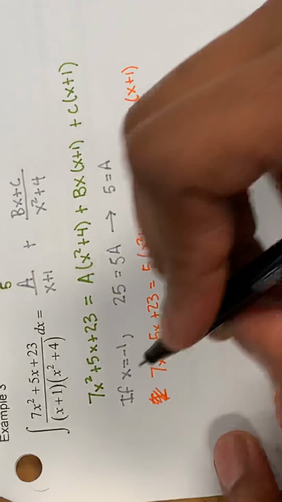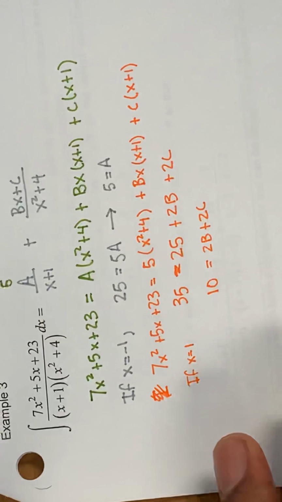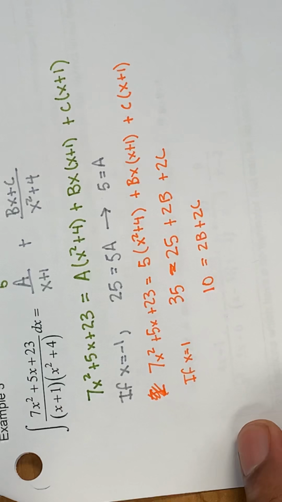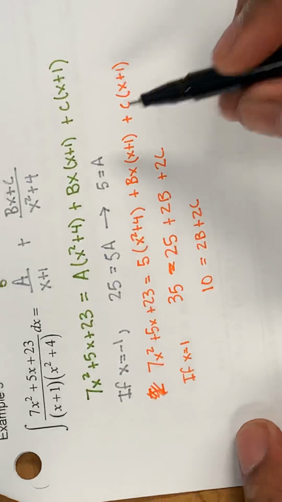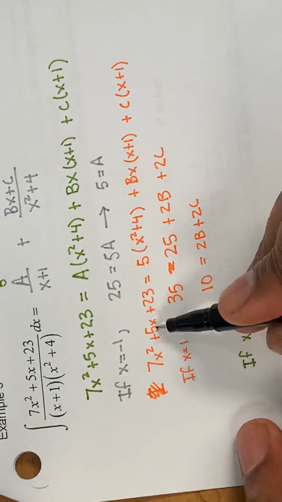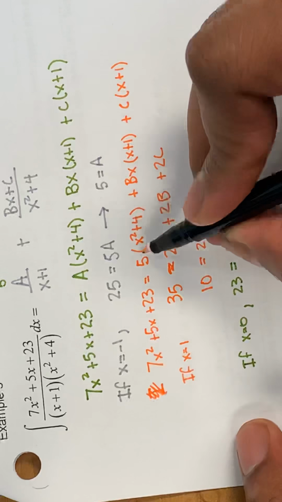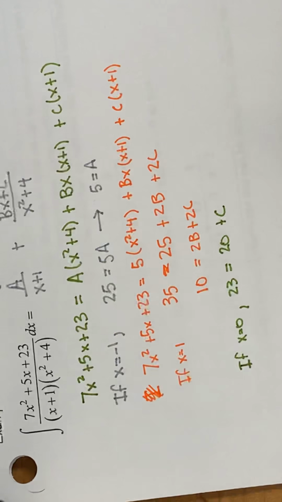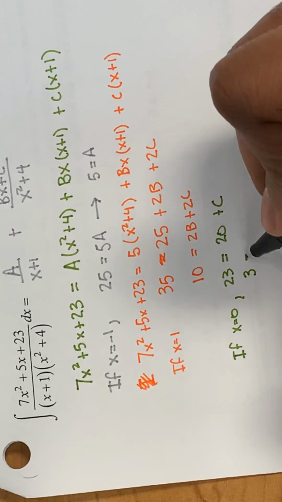And we can make a second equation. The second equation we will get is choose some value of x where we can get rid of the b term, so like 0. So if x equals 0, that's going to be 0, and we're going to have 23 equals, so 4 times 5 is 20. That term's going to cancel, and then we're just going to have plus c instead. So 20 plus c equals 23. That's going to mean that 3 equals c.